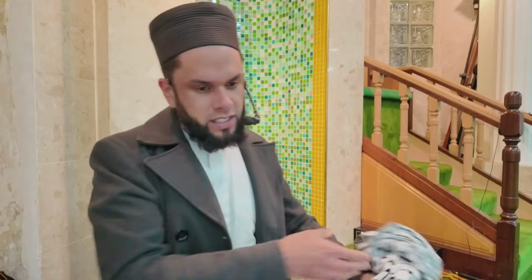35. Okay, the restrictions of ihram. For men, what is prohibited? Please learn this well. Fitted, sewn garments, including closed shoes. What does this mean?